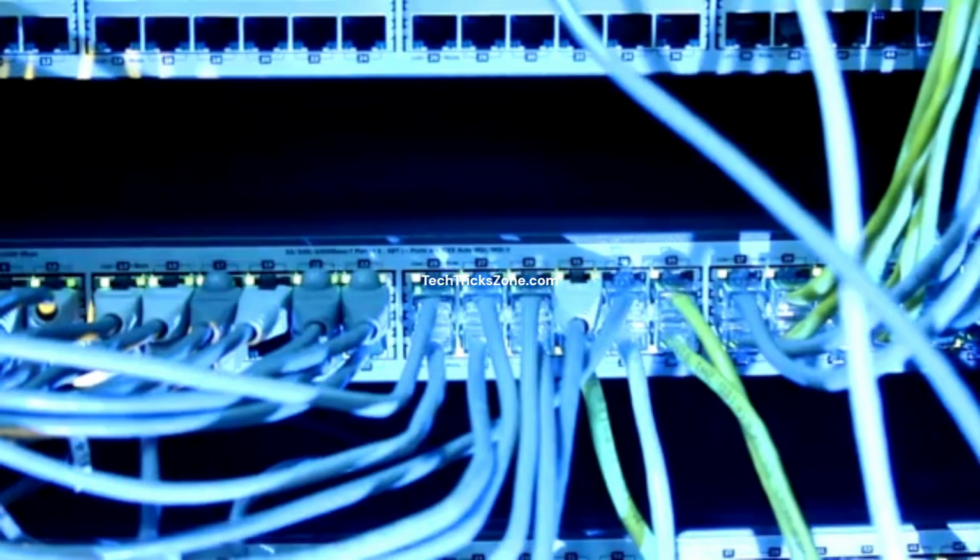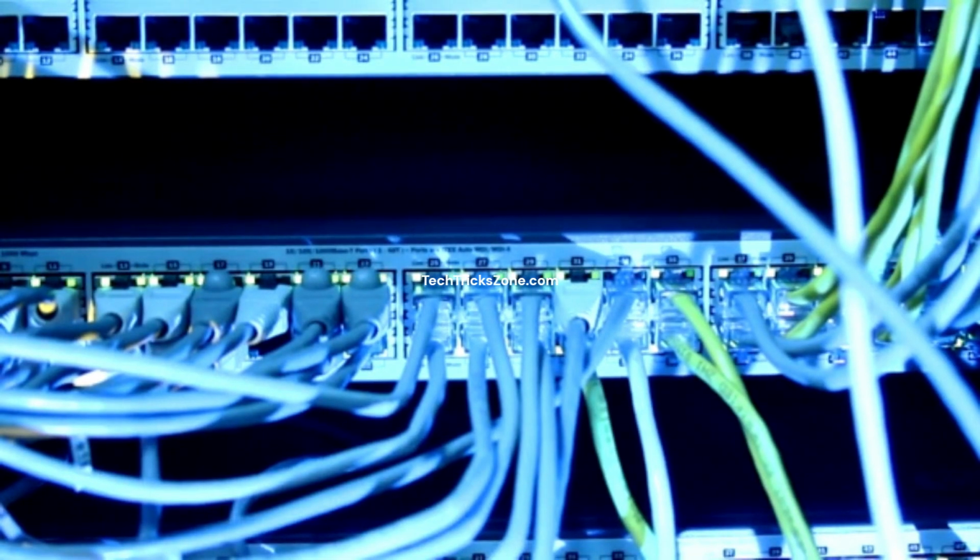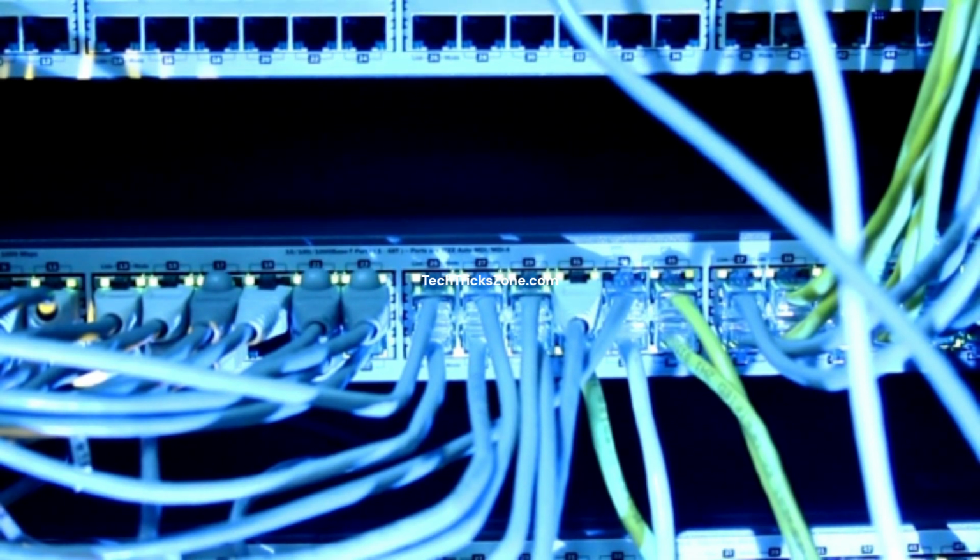So, why are they useful? In a word, redundancy. They allow you to build networks with backup links without fear of loops. You get resilience without the risk.